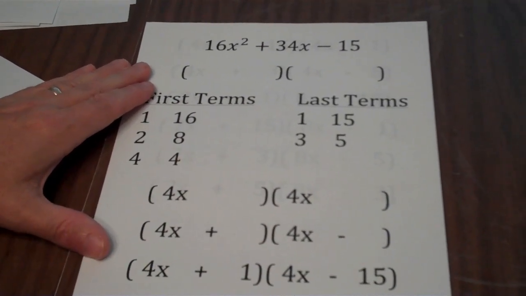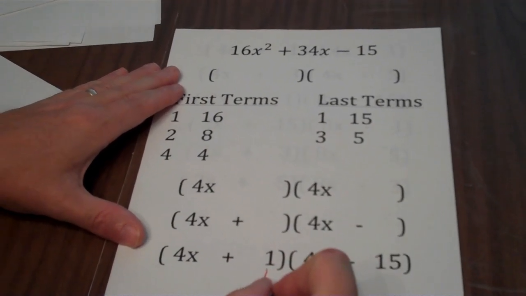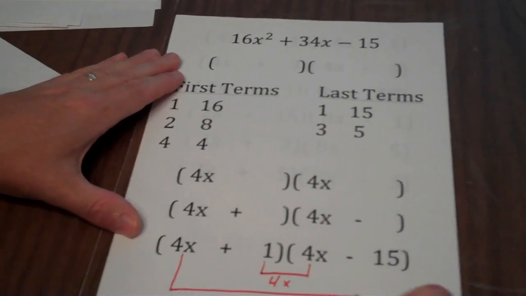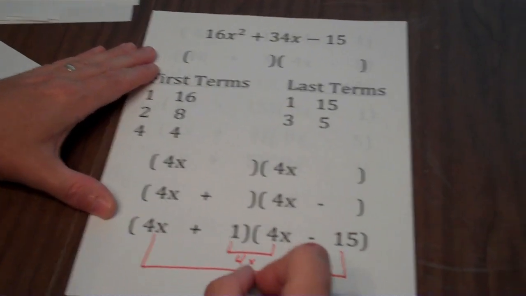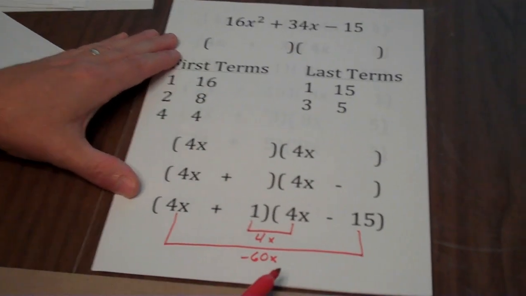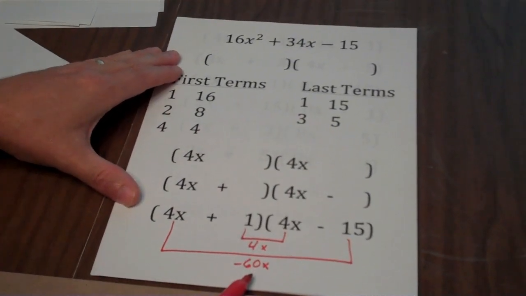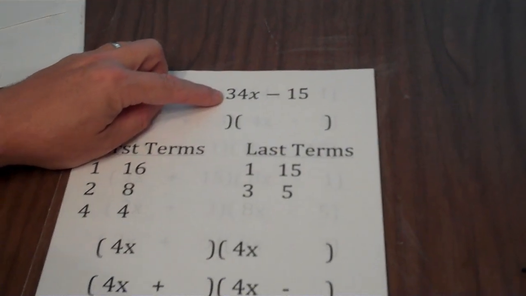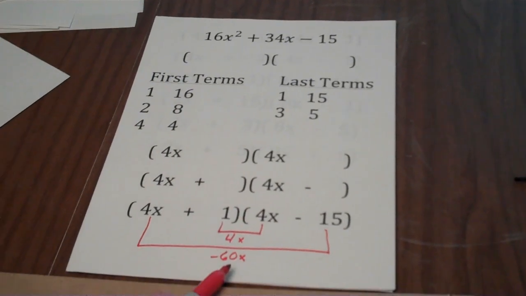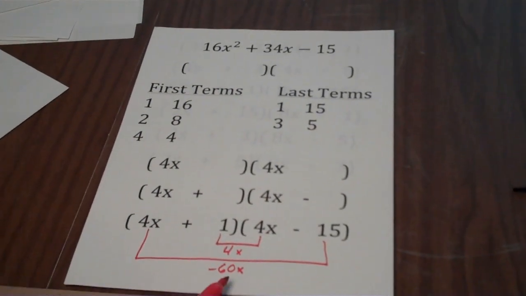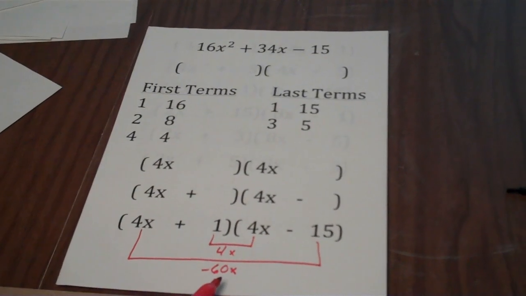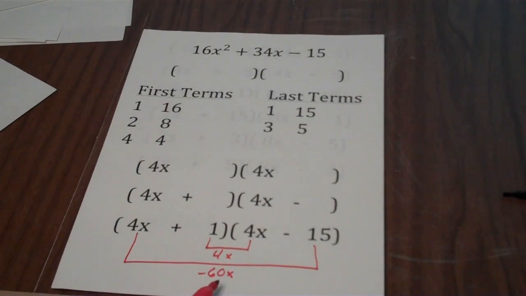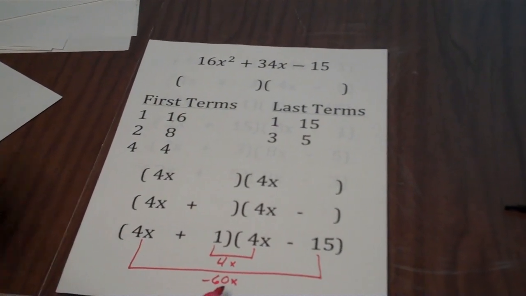Let's now try and see what happens when I take my inside terms and multiply together. I get a 4x. I take my outside terms and multiply together. I get a negative 60x. Well, unfortunately, that would be negative 56x, which is way off from my 34 that I needed to have for my middle term. Now, to be honest, you probably could have even seen that that was not going to be the answer just from looking at the problem. But just for the sake of doing every single possibility, I went ahead and gave it a try.